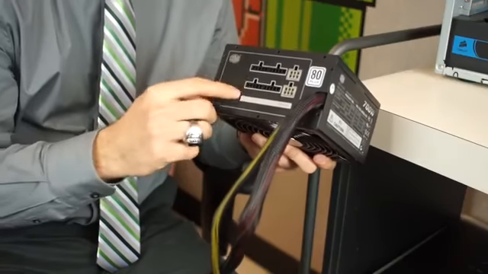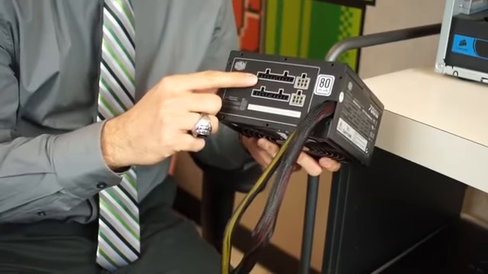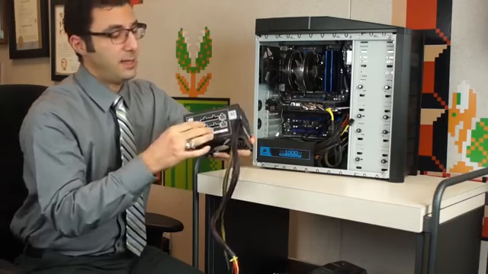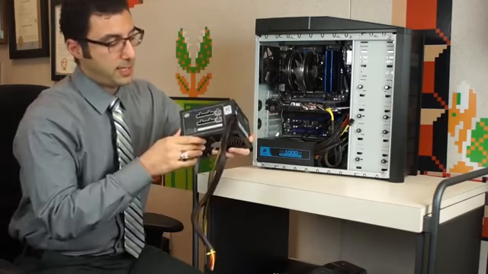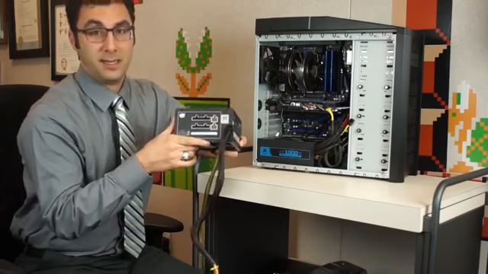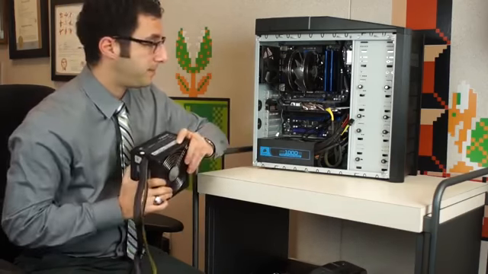This example is a modular power supply, or at least partially modular, and it allows me to connect specifically what I want. I don't want to have a million cables running all over the place, so if I can pick and choose how many I want to plug in, it just makes the inside of your system more organized.